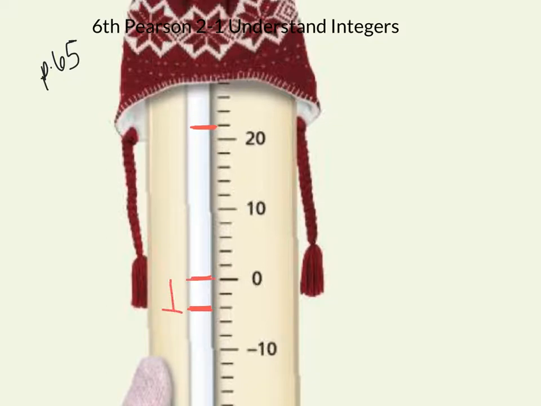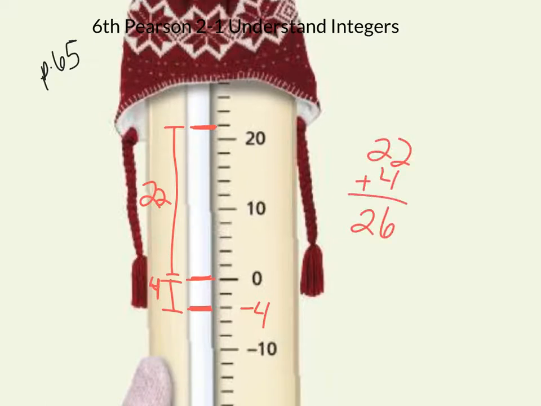we can kind of break it into sections if you want. From -4 to 0, that would be a difference of 4 degrees. And then from 0 to 22, that would be a difference of 22 degrees. And so actually altogether is a difference of 26 degrees that the temperature changed by.